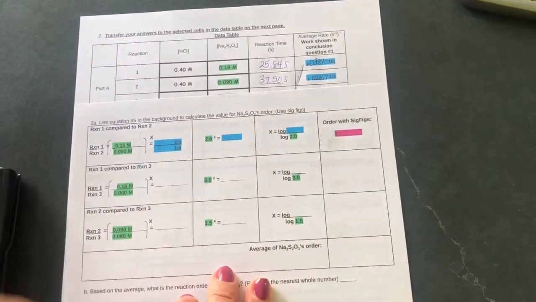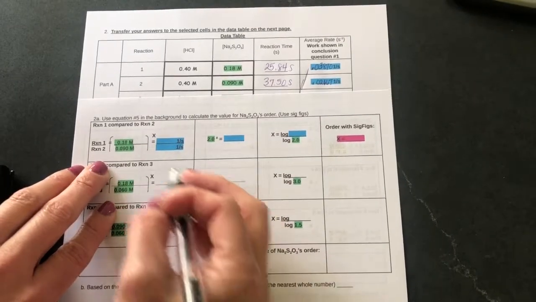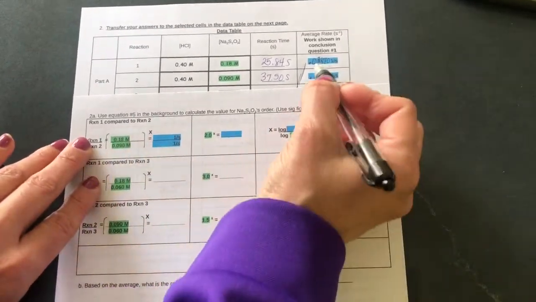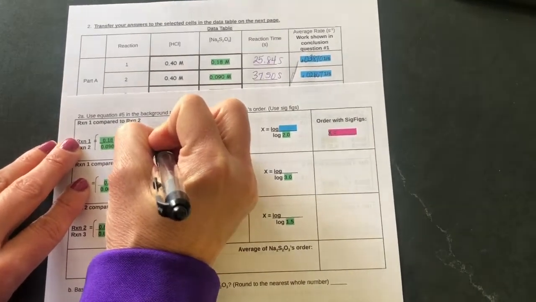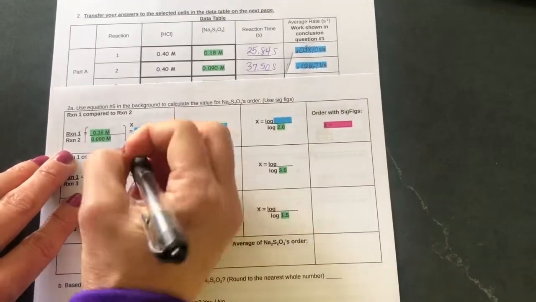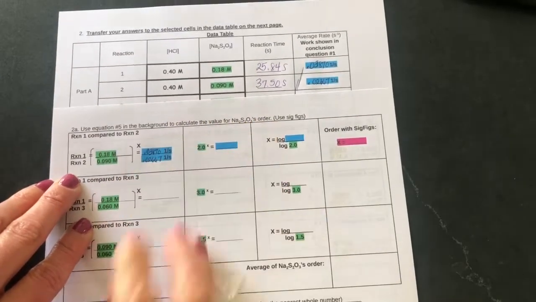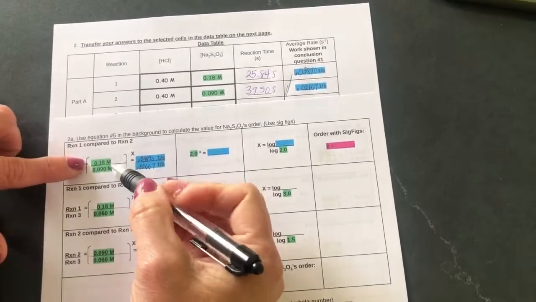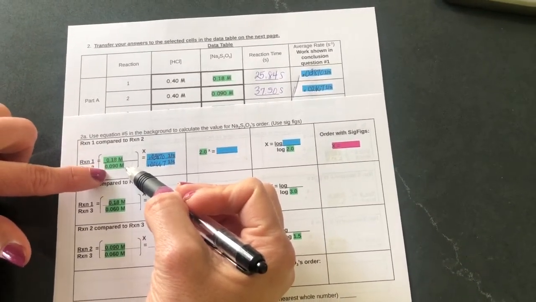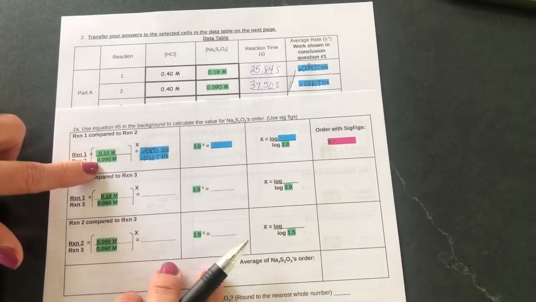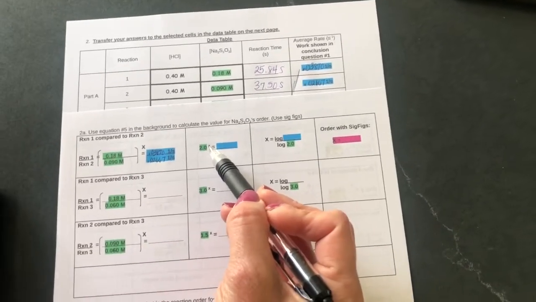I want to walk you through how to calculate these. And it's just like what I showed you with the pre-lab as well. So for reaction 1, my reaction rate is 0.03870. And for reaction 2, it was 0.02667, 1 over seconds. And I'm taking the concentration of sodium thiosulfate from reaction 1, dividing it by the concentration of reaction 2, and bringing it to some x power. 0.18 divided by 0.090 is 2.0 to the x power.